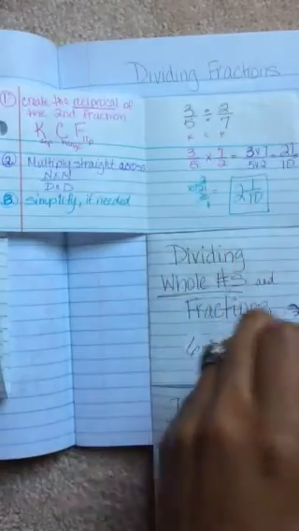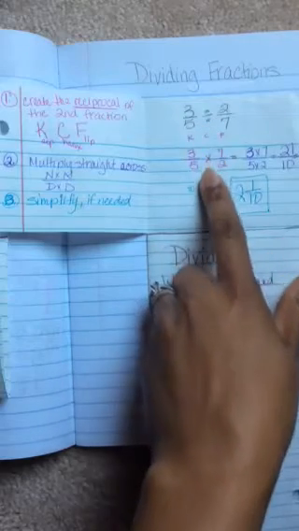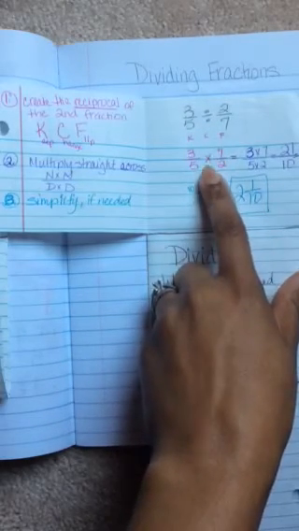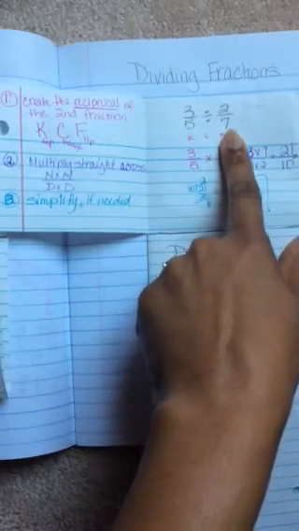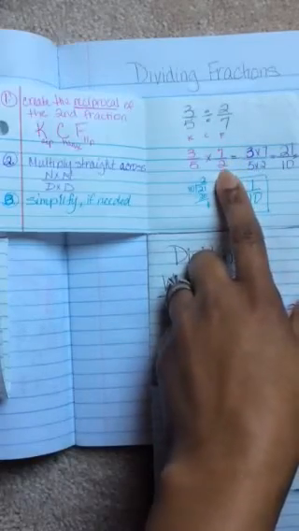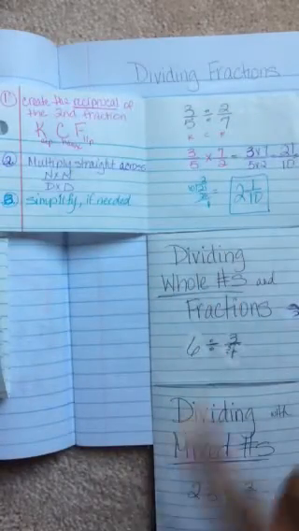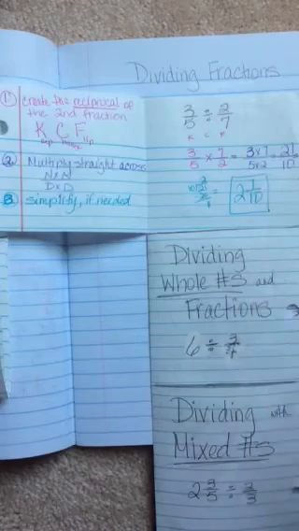If I keep, change, flip, that means I'm going to keep this 3/5. My operation changes to multiplication. And my second fraction, I'm going to flip it to make its reciprocal of 7/2. Now that I have a multiplication problem, I'm going to do the same thing I did on the previous foldable. Multiply straight across, and then simplify.